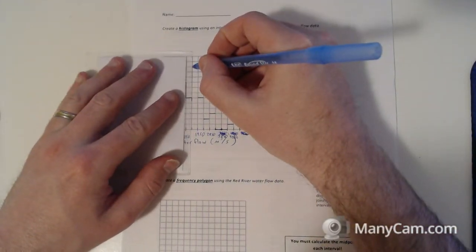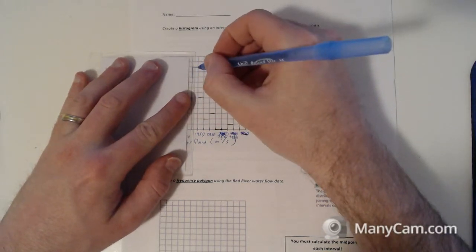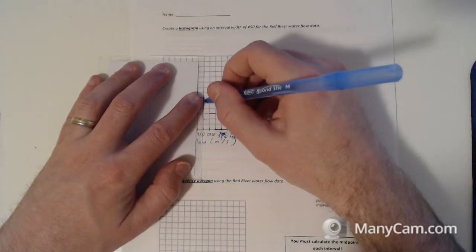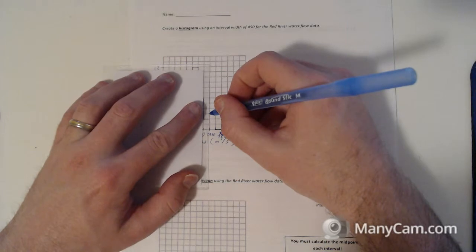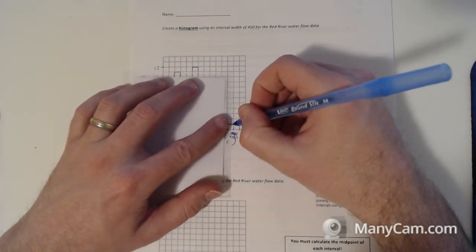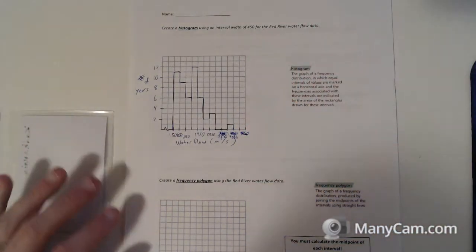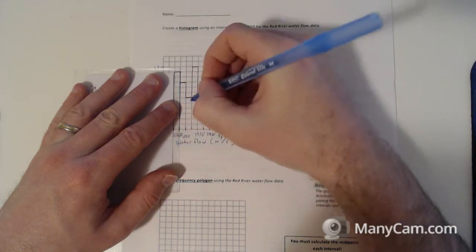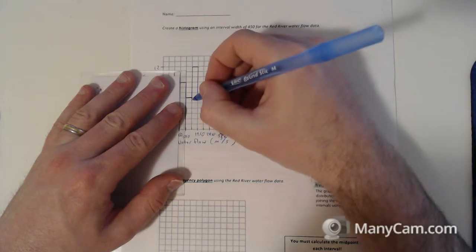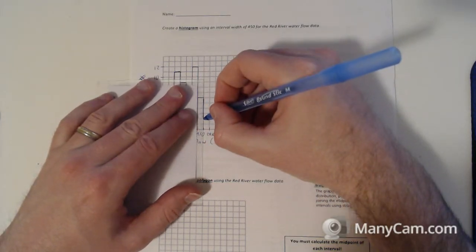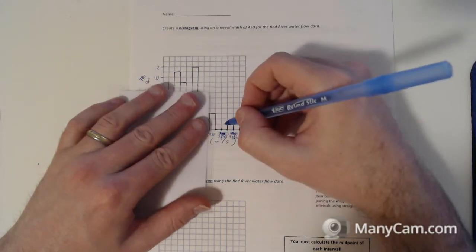Anyway. So it should look something like that, and then usually we add a little bit of color in there or something.